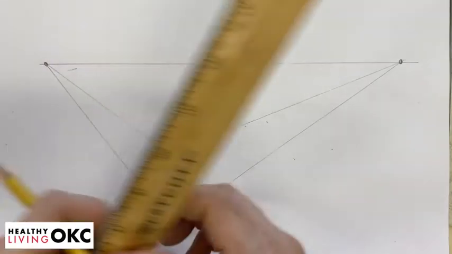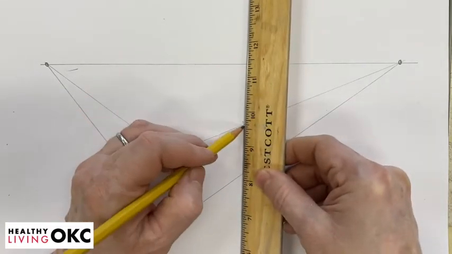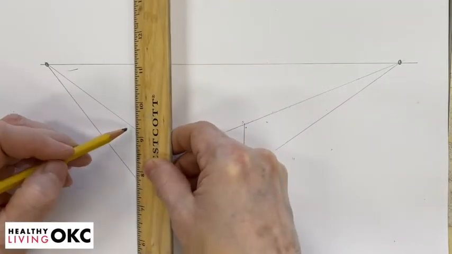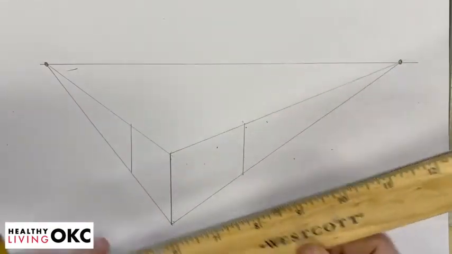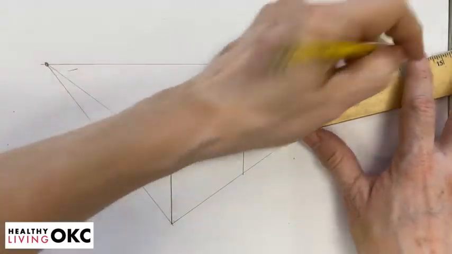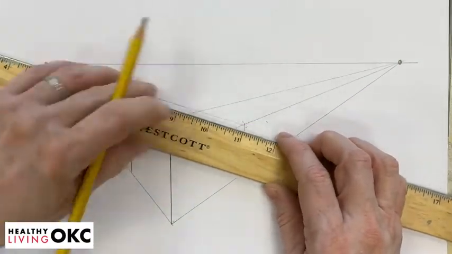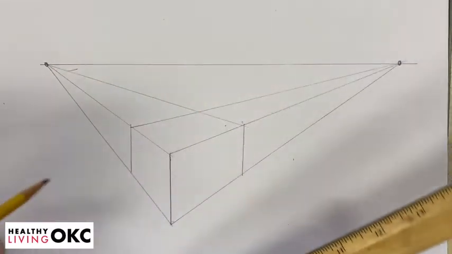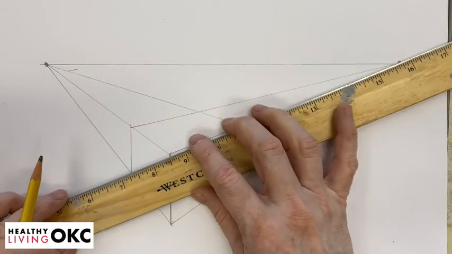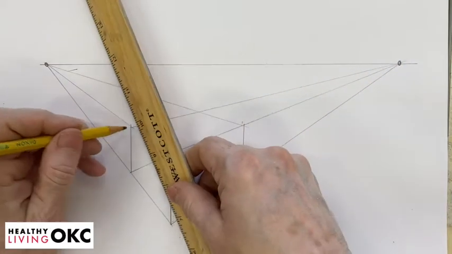To make our 2-point perspective box. Again, make sure it's straight up and down. Okay, so we have our box. And we're going to now make it a simple barn. Same thing, we're going to connect these 2 corners to figure out where our center is.